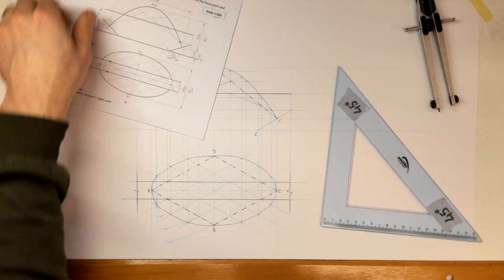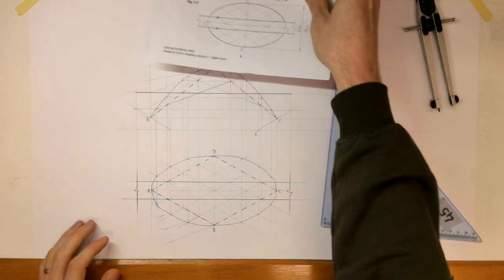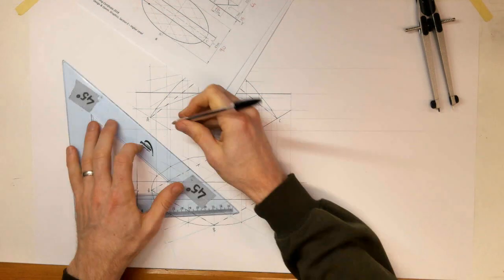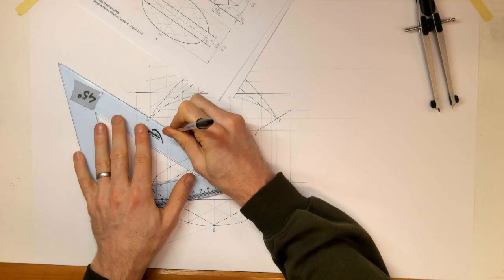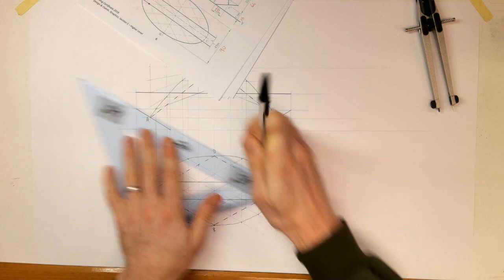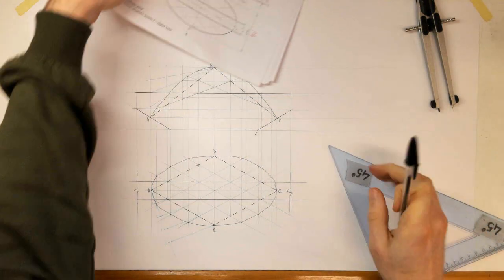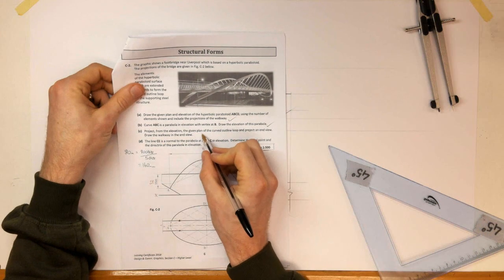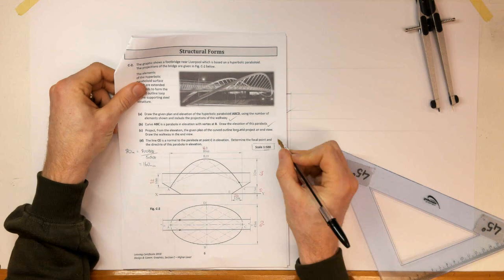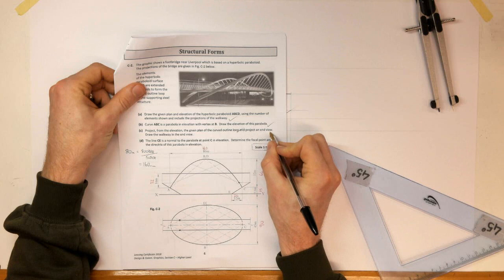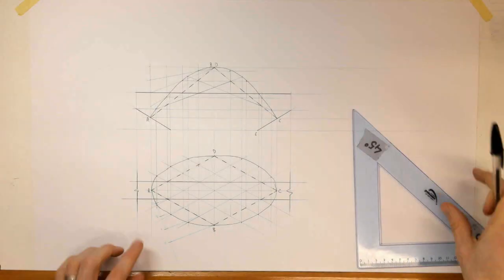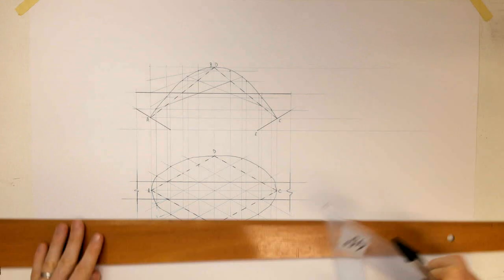Okay, so we're kind of getting there. Just to heavy in my CE, and another line over here. Okay, so project elevation, curved loop, and project an end view. So we need to draw an end view now. So let's find A, B, C, D first of all.